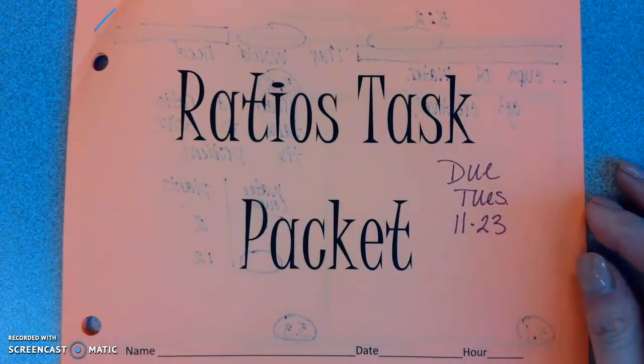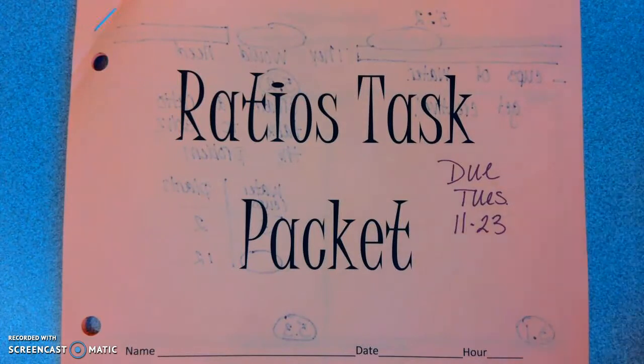The ratios task packet is going to be the take-home portion of your test for our ratios unit. So you will still take a test, but the test won't have so much of the drawings of the tape diagrams and ratio tables and number lines. That will all take place in the packet.